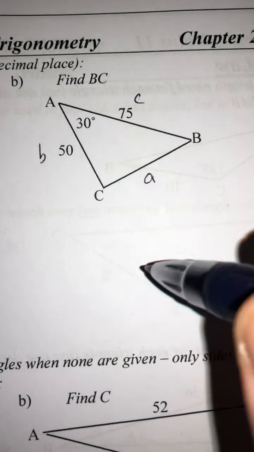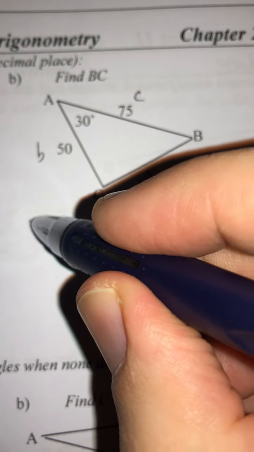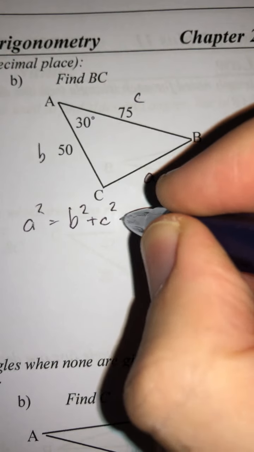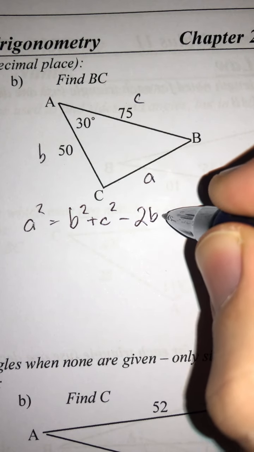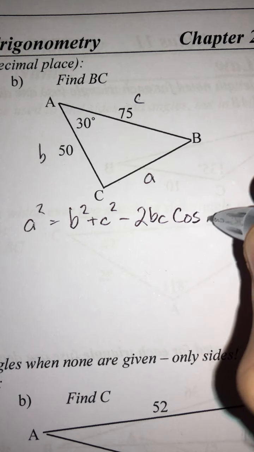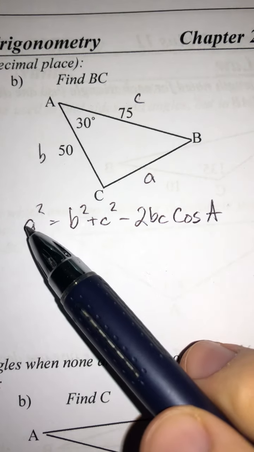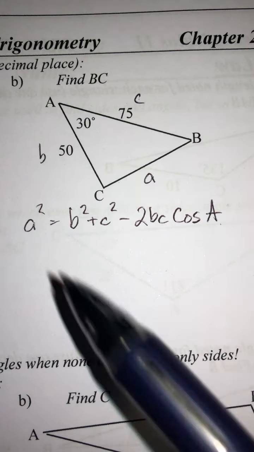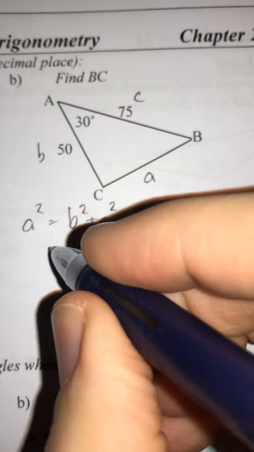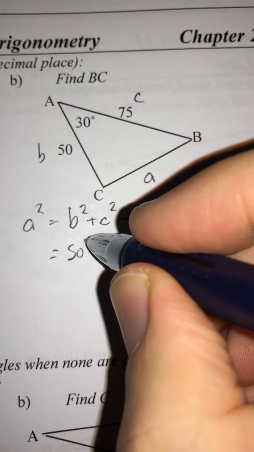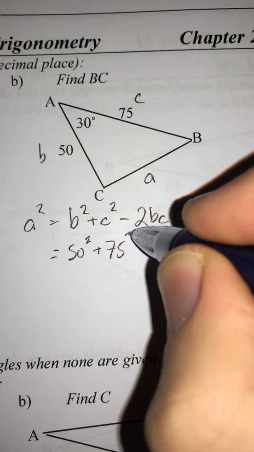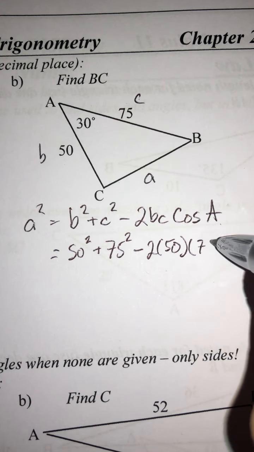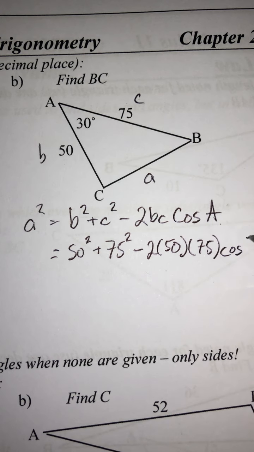So for this, we want to find this side, which is lowercase a. Here's lowercase b, lowercase c. So to solve this side, I'm going to change the equation. So I'm going to get a squared equals b squared plus c squared minus 2bc cos capital A. Notice again, all that matters is A and A are first and last, or B and B are first and last, or C and C. So plug this in. 50 squared plus 75 squared minus 2 times 50 times 75 cos 30.